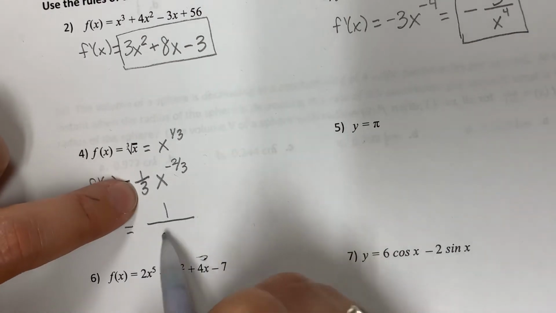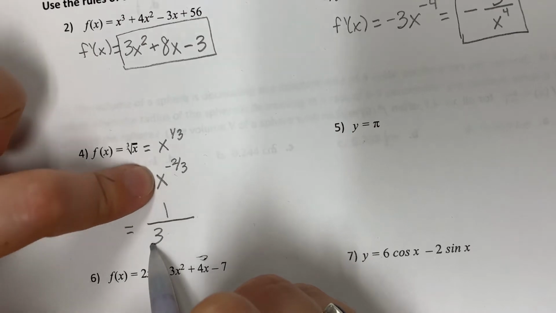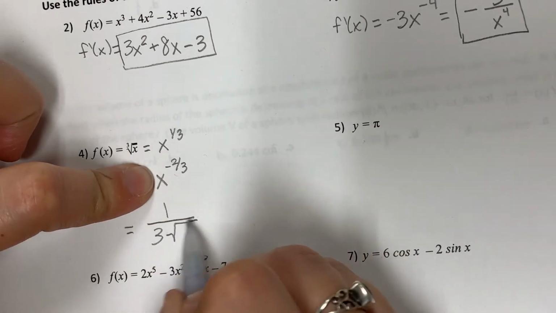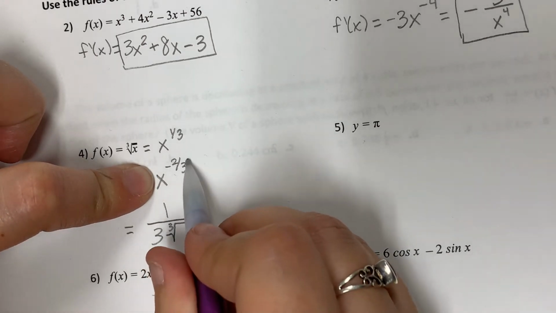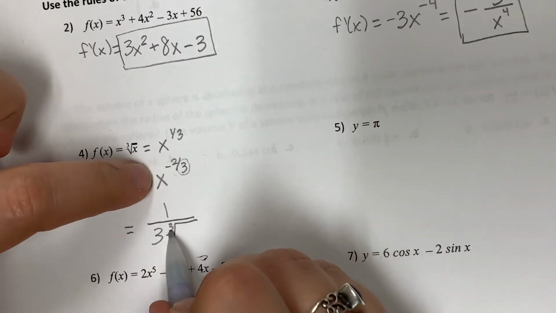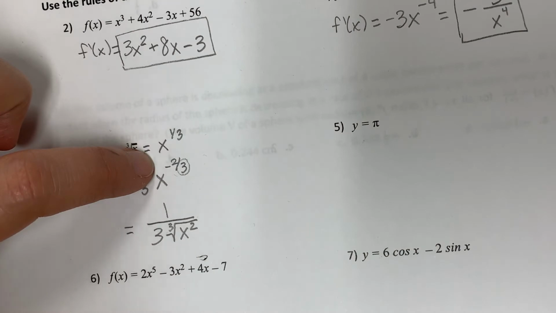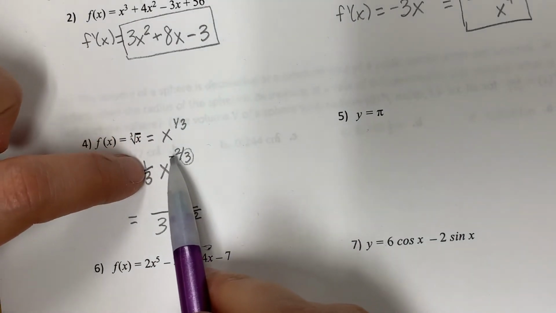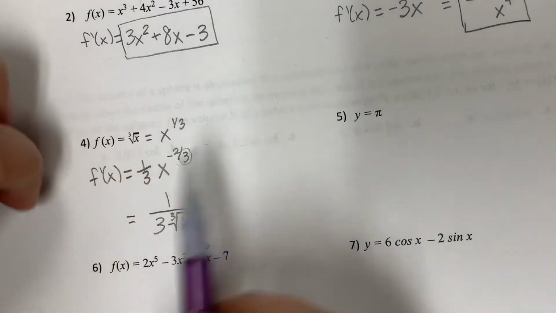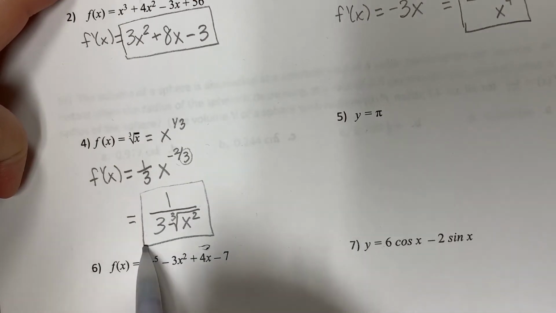But on the bottom, I have a 3. And now this is a cube root. So remember, the denominator is your root. And then the numerator is your exponent. So x squared. Now I put it on the bottom because it was negative. So I took care of that by putting that down there. So that's my overall answer.